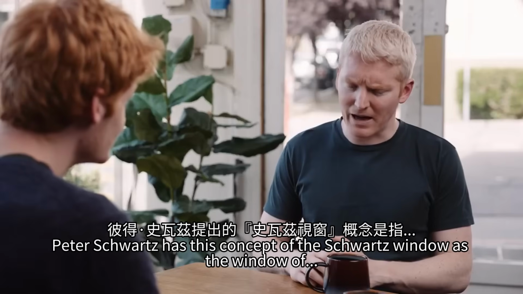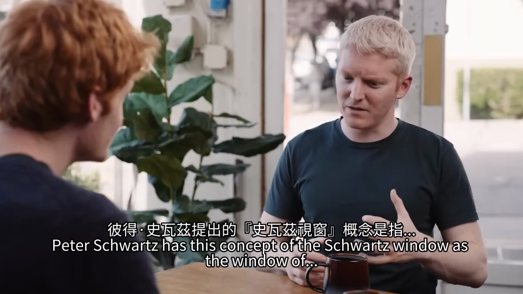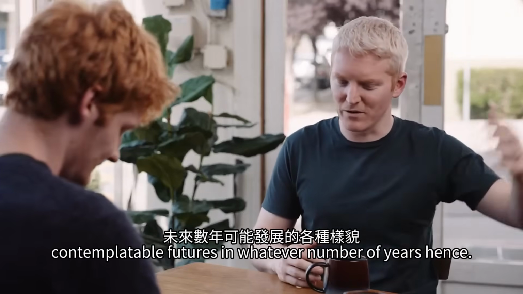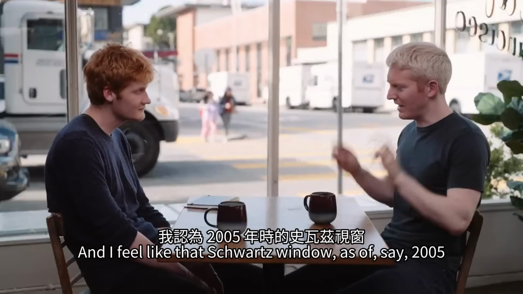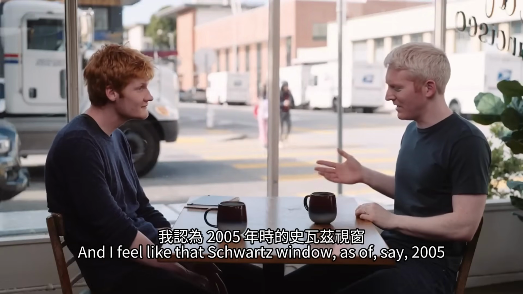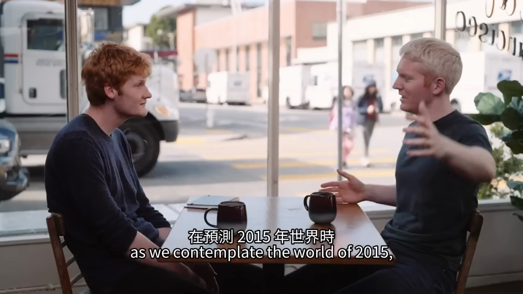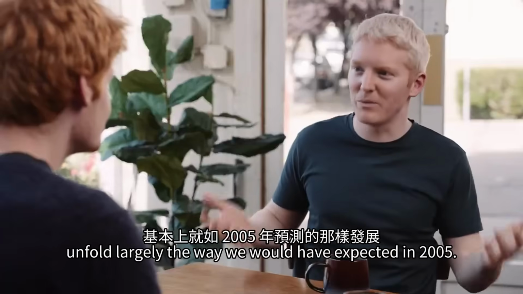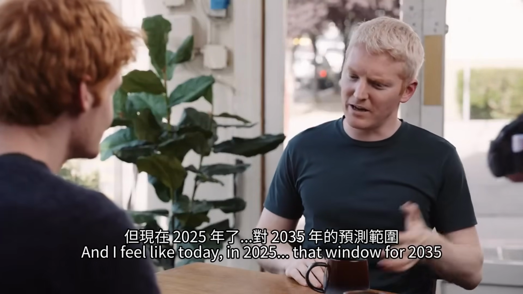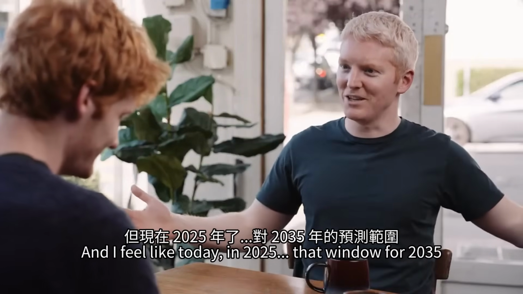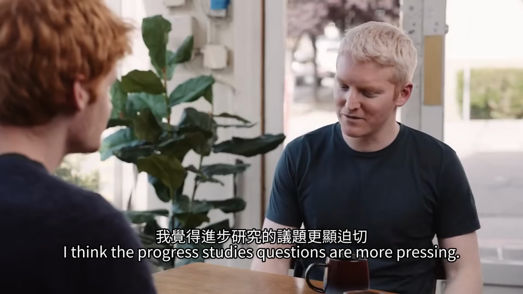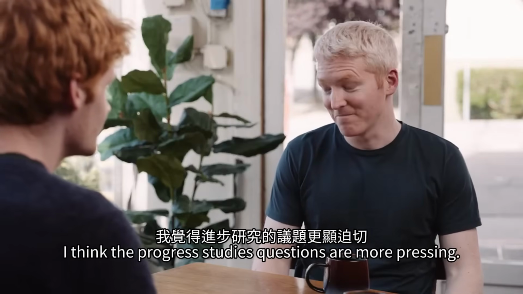Peter Schwartz has this concept of the Schwartz window as the window of contemplatable futures in whatever number of years hence. I feel like that Schwartz window, as of say 2005, as we contemplate the world of 2015, was fairly narrow and was correctly fairly narrow. I think the world of 2015 did in fact unfold largely the way we would have expected in 2005. And today in 2025, that window for 2035 feels extremely broad. I think the progress studies style questions are more pressing.